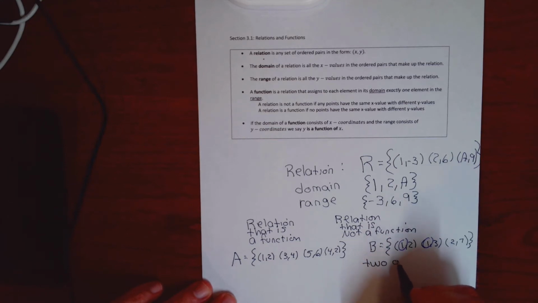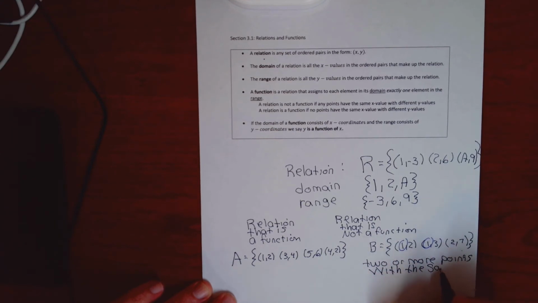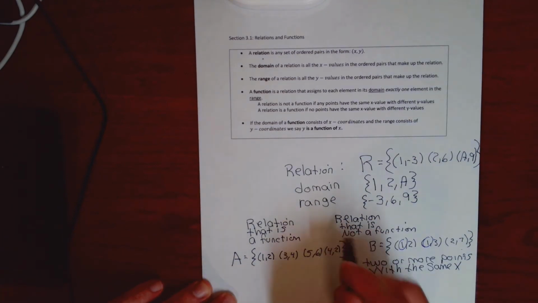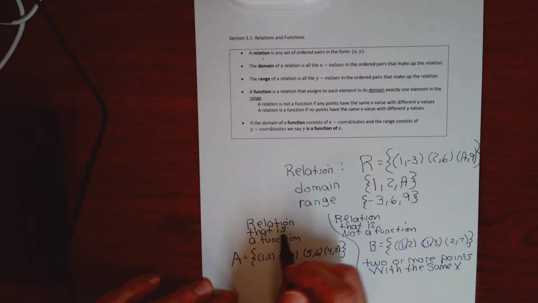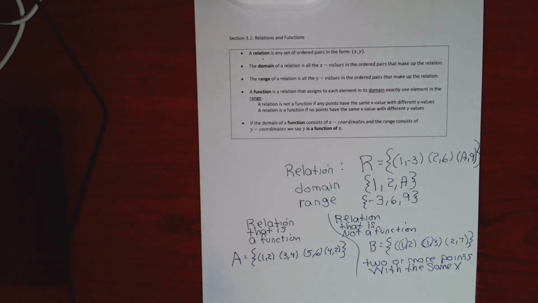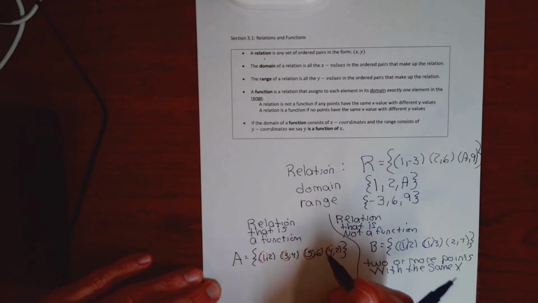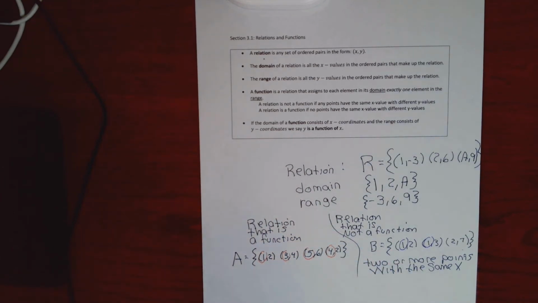So if there's 2 or more points with the same x, we say the relation is not a function. In this world, each point, and for my relation A, I only look at the x's to determine whether the relation is a function. And because all the x's are different, this relation is a function.